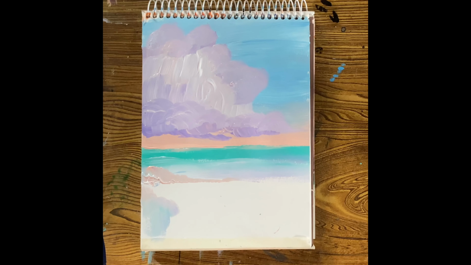8. Use color to support composition. Color isn't just decoration, it's a compositional tool. Use color to pull focus, create mood, build rhythm and unity.